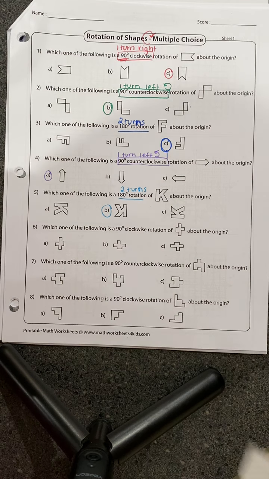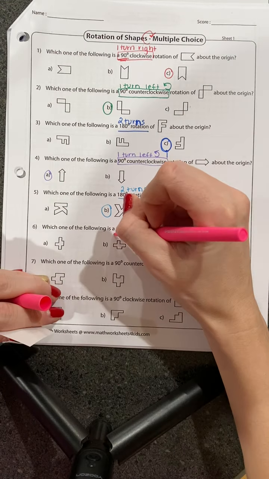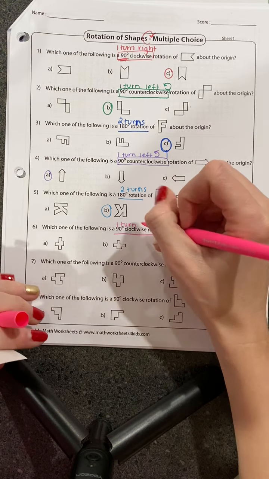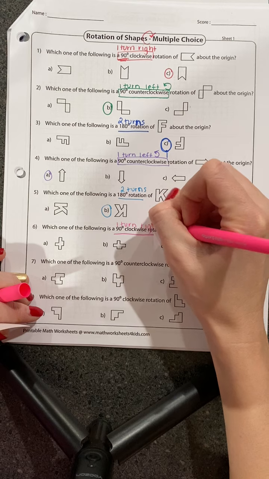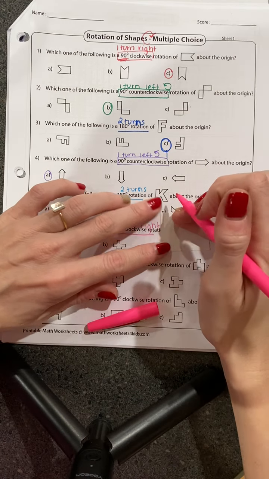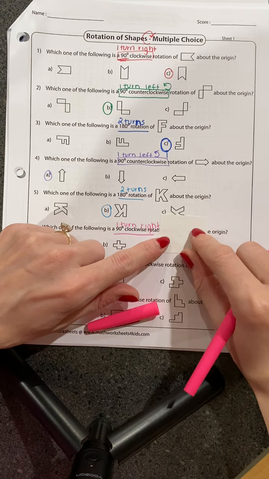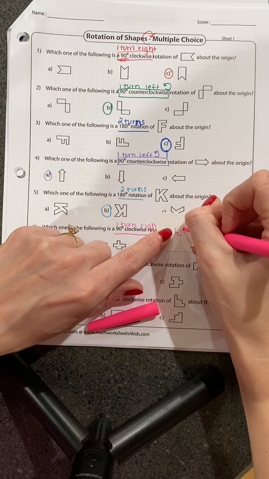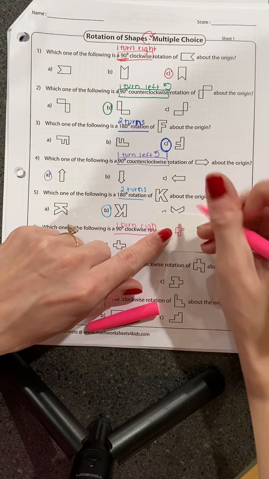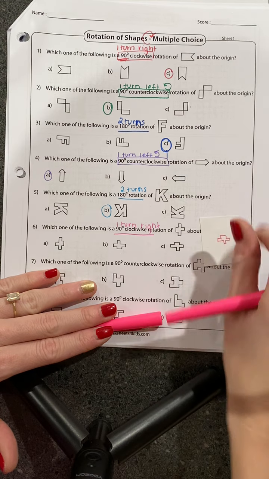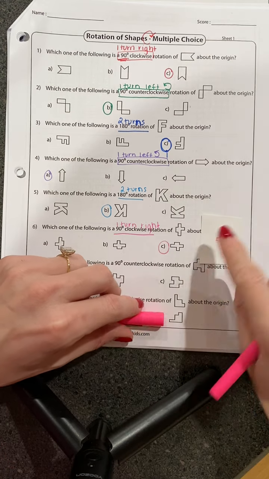Then we have a 90 degree clockwise. 90 degrees means 1 turn. Clockwise means to the right. So we're going to draw our figure here. And we're going to turn it 1 time to the right. And that gives us C.